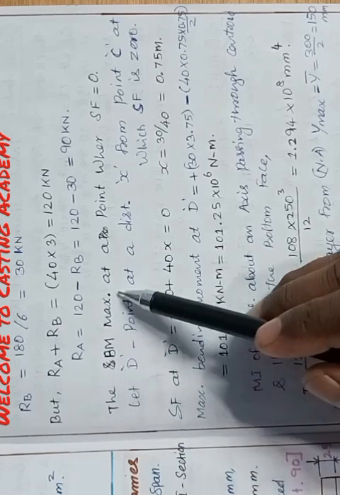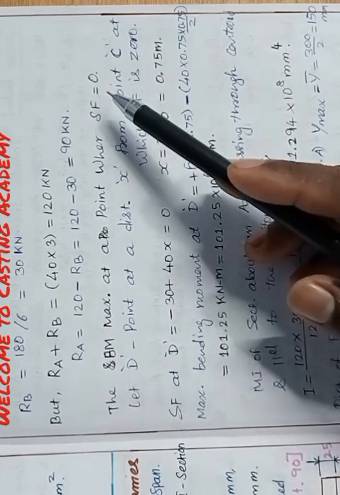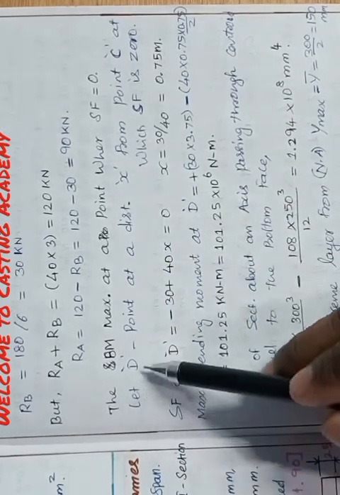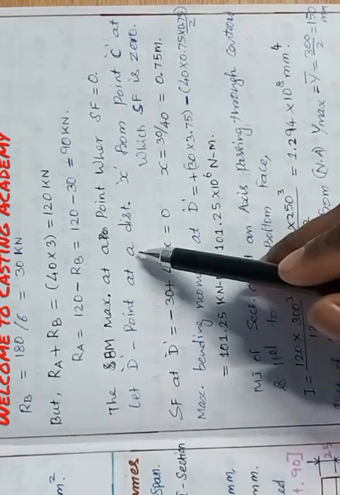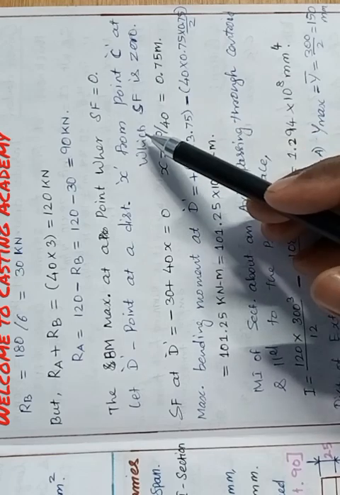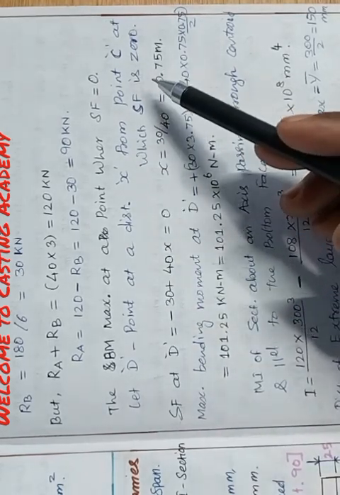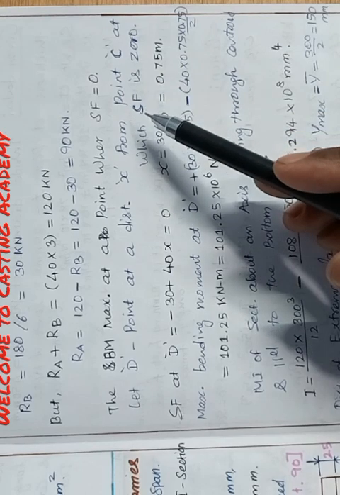The bending moment is maximum at a point where SF equals 0. Let D be the point at a distance x from the point C where shear force is 0.